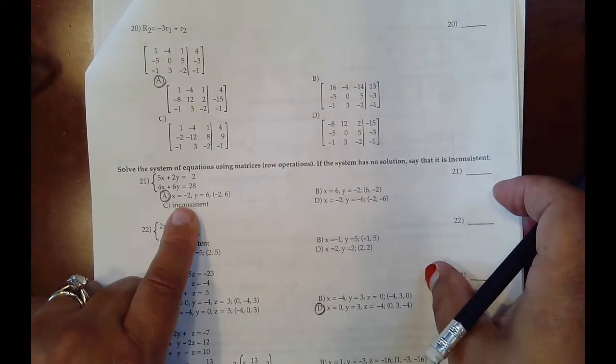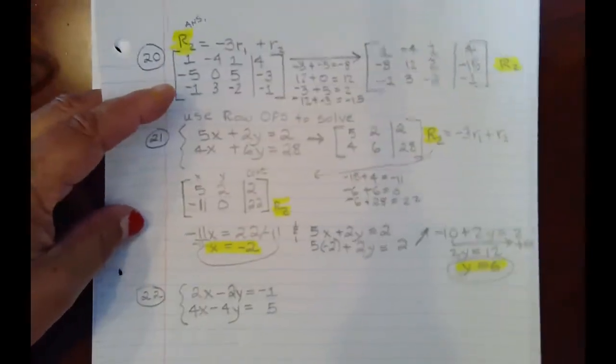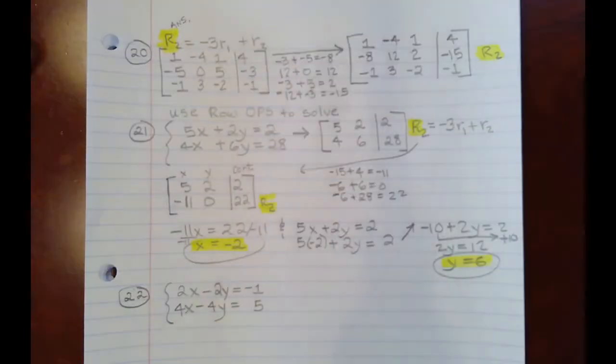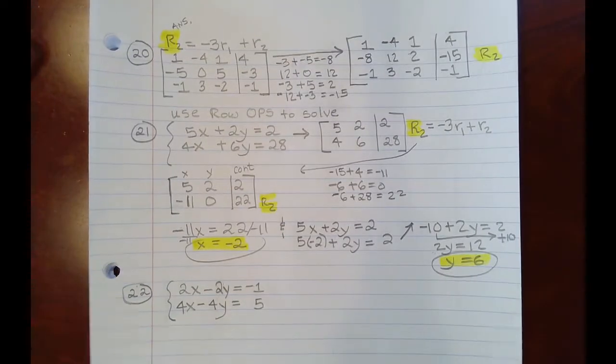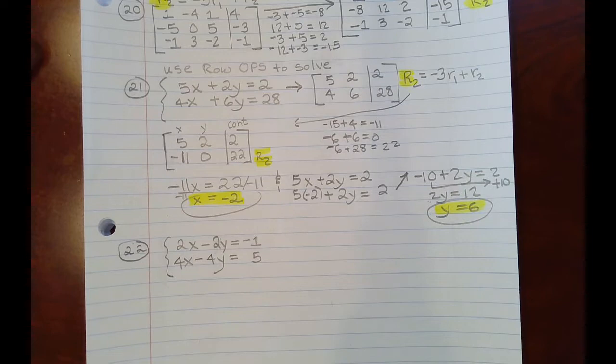Okay, now we're on to 22. On the practice test, you have all the answers anyway for the last couple of pages. Okay, so 22, same thing.